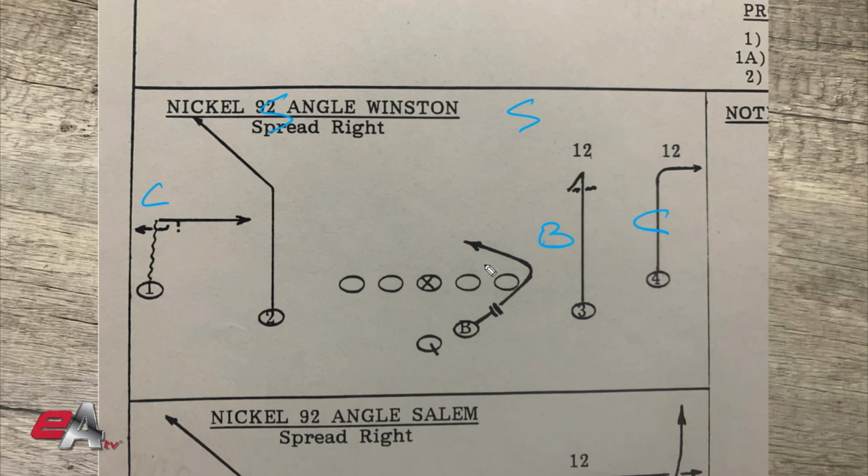We'll put a backer here, Mike in the middle. So if we get cover 2 and we come out with 92 angle Winston, this isn't a very good throw. Corner's going to be here. He's going to sit here in the flat, going to reroute it. And versus cover 2 in this offense, we used to convert. So that became a go. So now I'm left to work the sit-down route with a backer underneath.